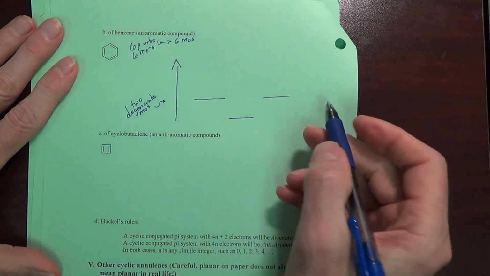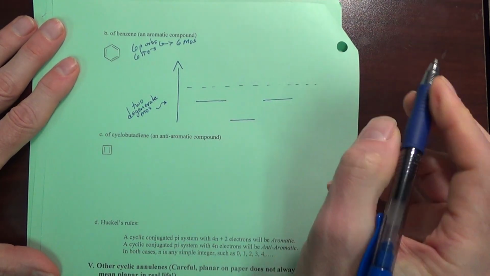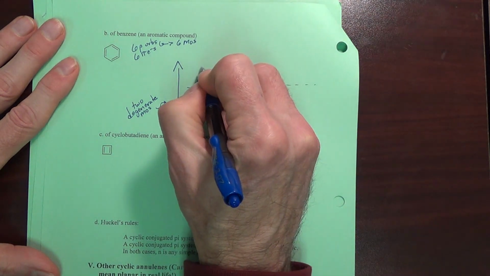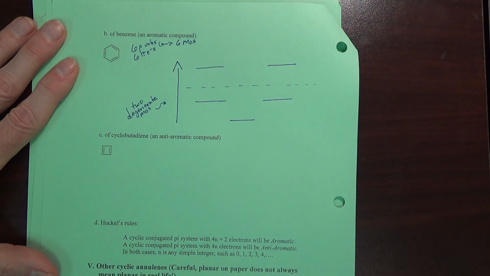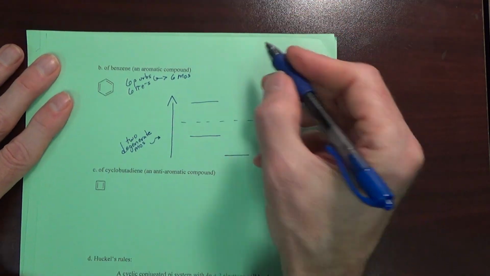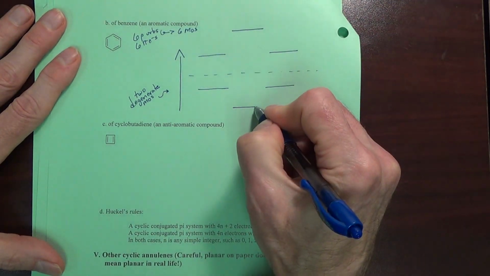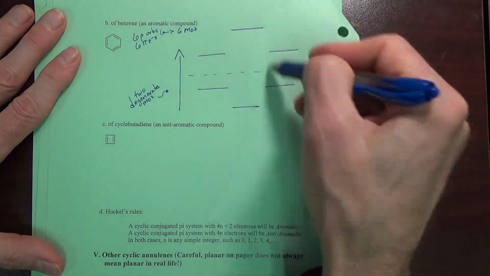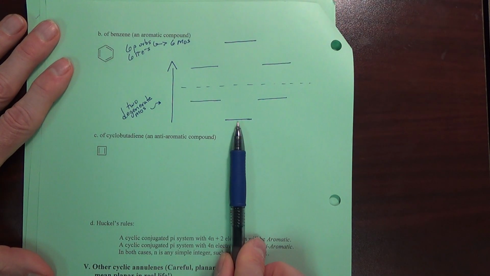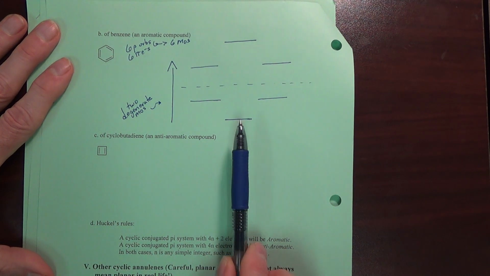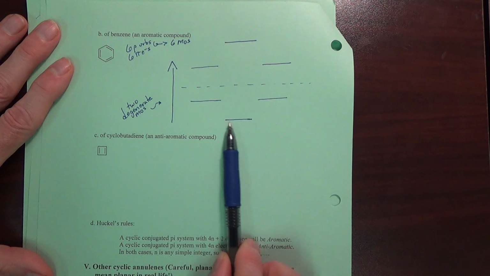That's 3. We're going to have 3 below the midline, and we're going to have 3 above. Of the 3 above, we'll have 2, and then we'll have 1 at the top. Now, as we go forward and have different numbers of MOs, you will always start with 1 at the bottom, because there can only be one way for them to all interact in phase, and that's going to be your best molecular orbital.